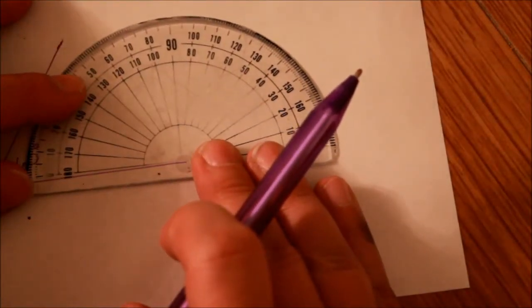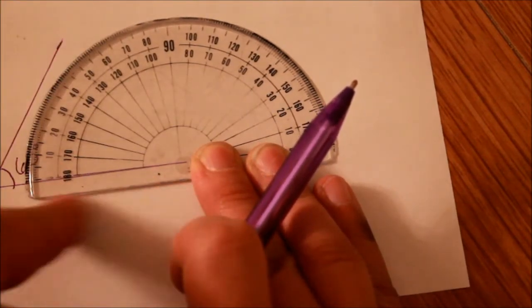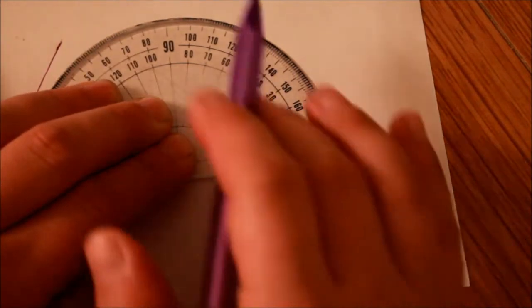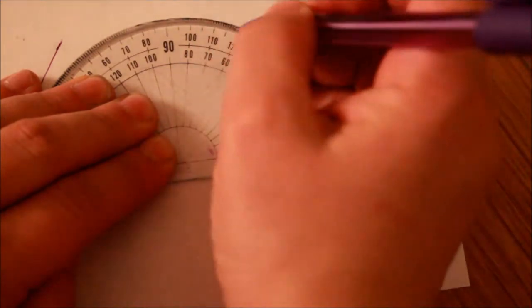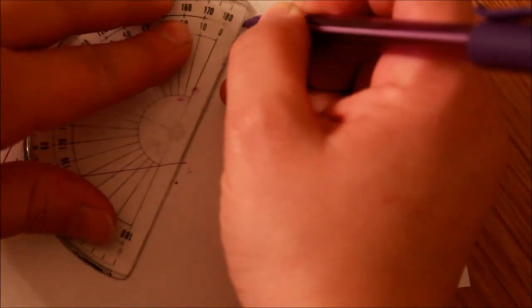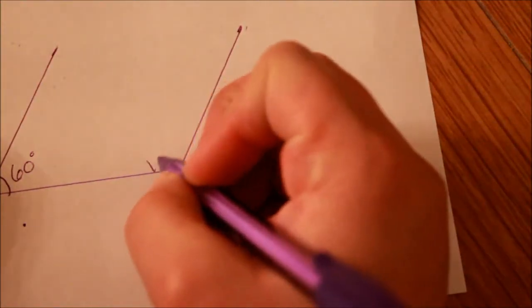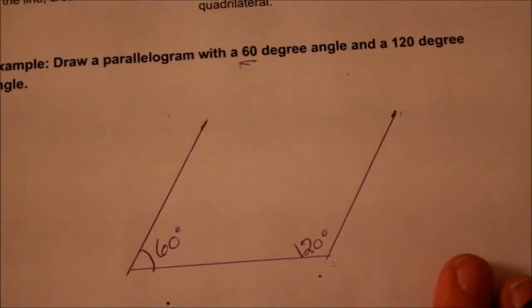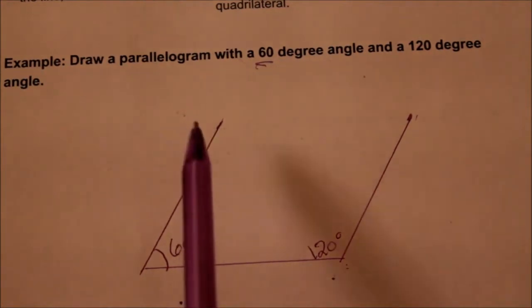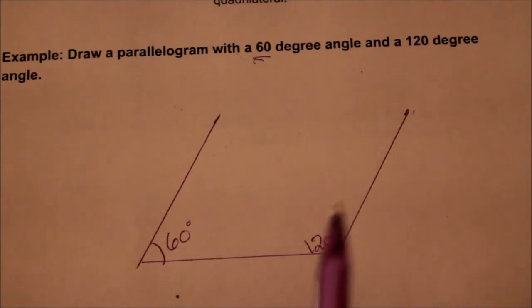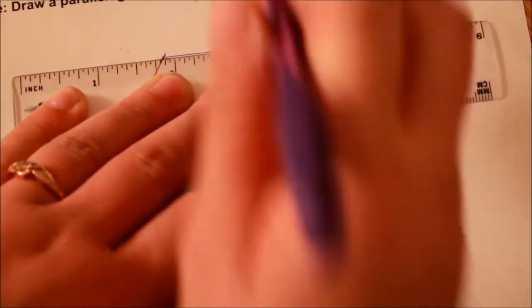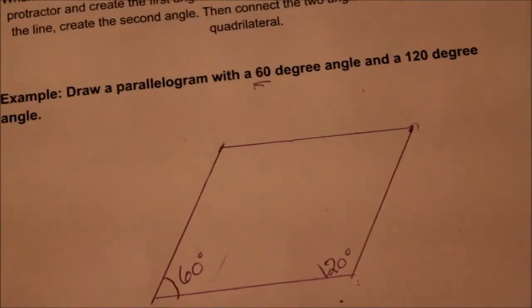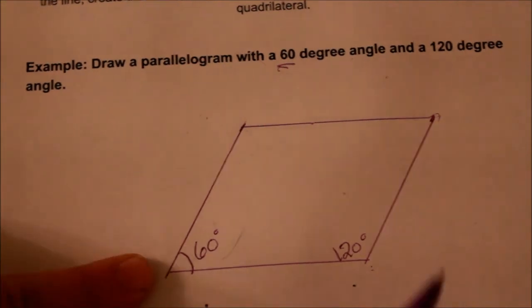Now I'm going to go to the other end point, line up my protractor, put the center on the end, line up my line with the 0 line, not the end of my protractor, and I'm going to mark 120 degrees. I'm starting over here, so now I'm following the top. Here's 90, 100, 110, 120. I'm going to mark it, connect it, and label it. Now our final step, in order to make this a quadrilateral, is to connect those 2 lines. We now have a parallelogram with a 60-degree angle and a 120-degree angle.